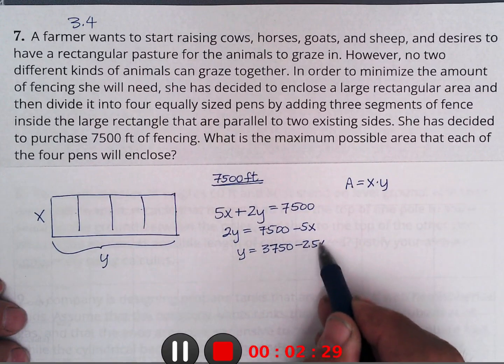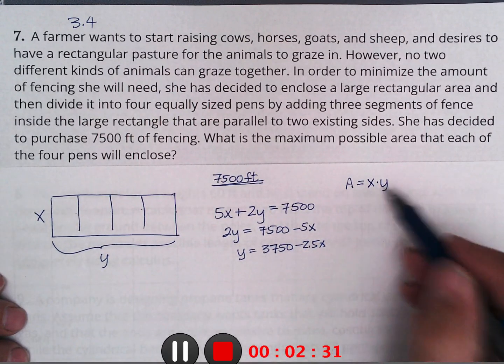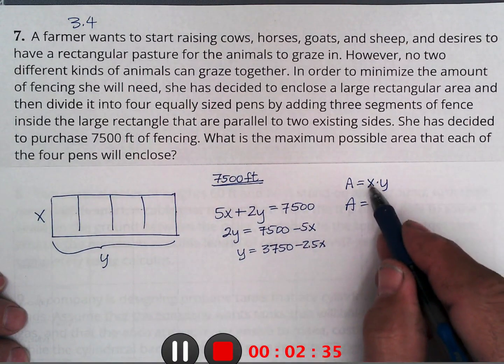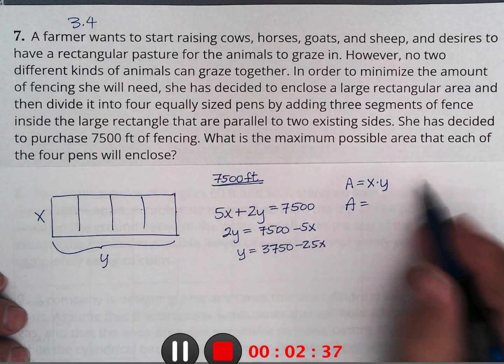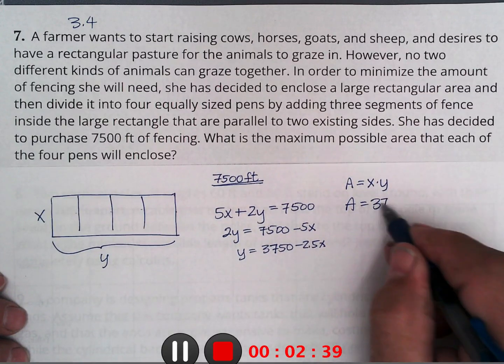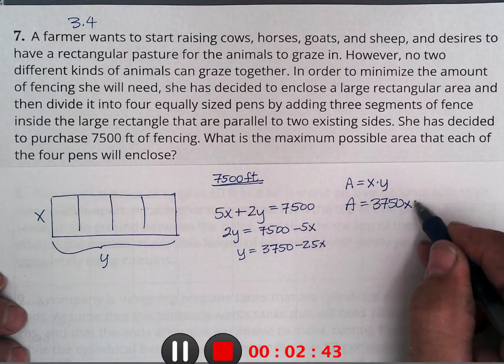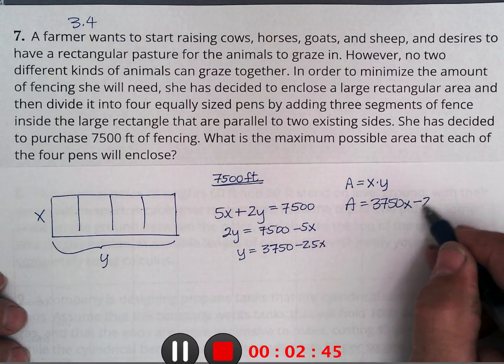And I'll put that in for the Y, and then I take X times it, so it's going to be 3750X minus 2.5X squared.